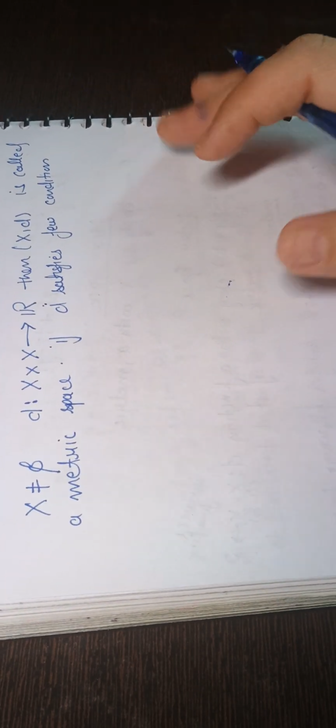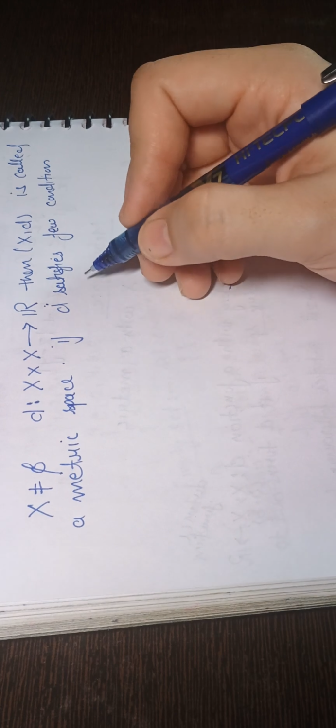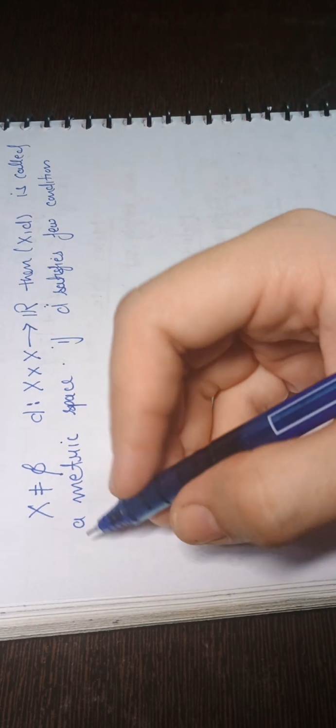Four conditions D has to satisfy, and then it is called a metric space.